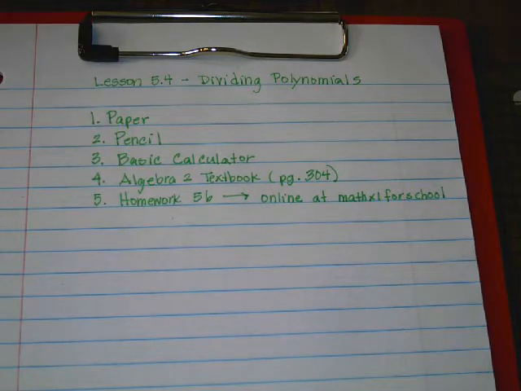So today we're going to move on to lesson 5.4, which is dividing polynomials. For today's lesson, you're going to need some paper and a pencil. I would use a pencil today because if you make mistakes, it's easier to erase them than to use a pen and scratch out, because you may make mistakes today, so that's okay. I'm telling you that in advance, so please make sure you have a pencil and an eraser. You're going to need that for today's lesson.